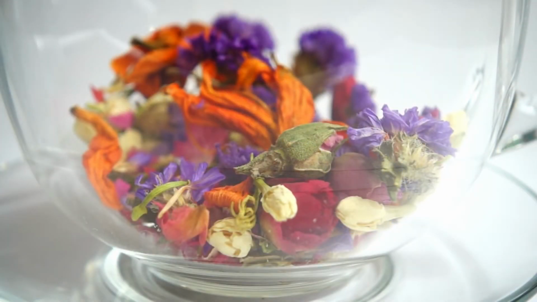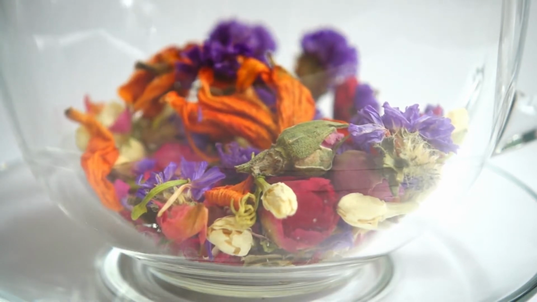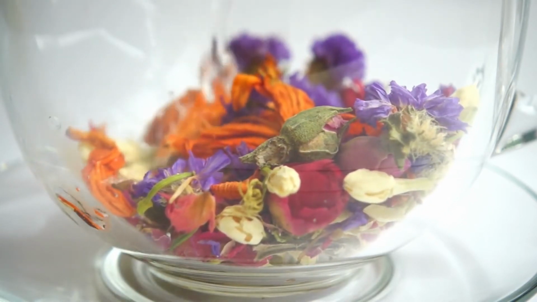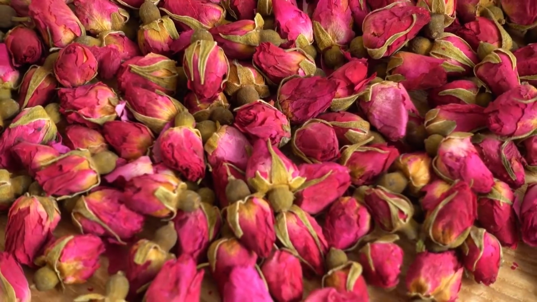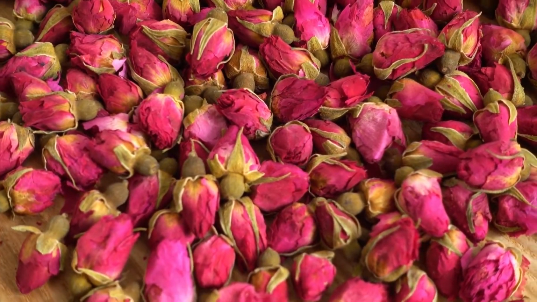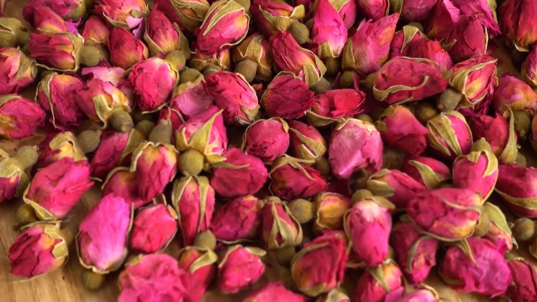Another example is the blue butterfly pea flower, made of gorgeous blue flowers grown in Thailand and full of antioxidants, anthocyanin. Adding a few drops of lime juice to this tisane turns the blue into a beautiful purple.